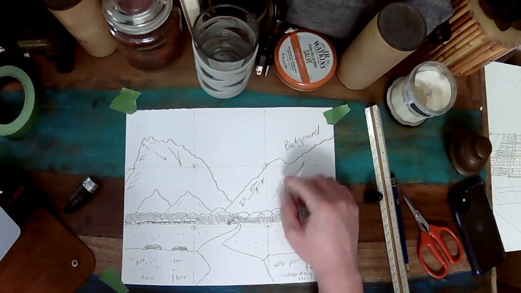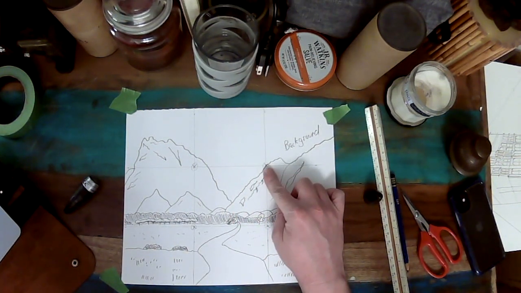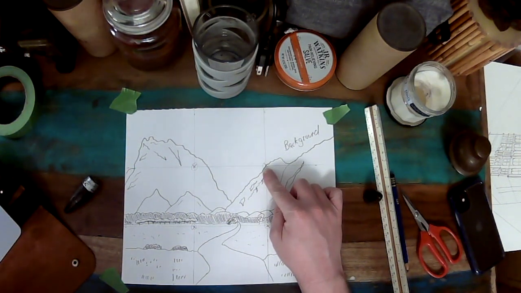And just to review, I've gone through that one point where it intersects to show our rule of thirds. Again, that's a composition strategy that we can use.